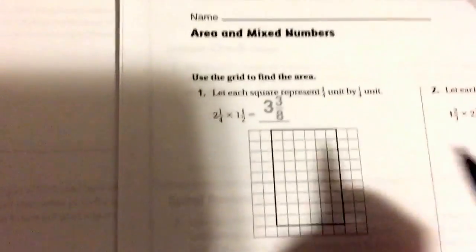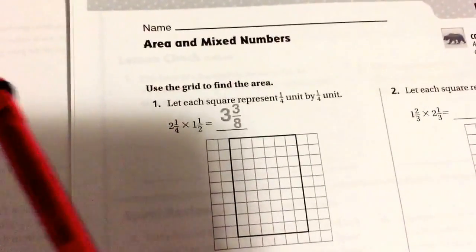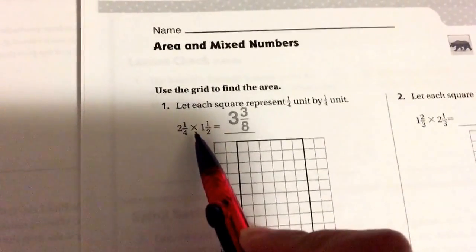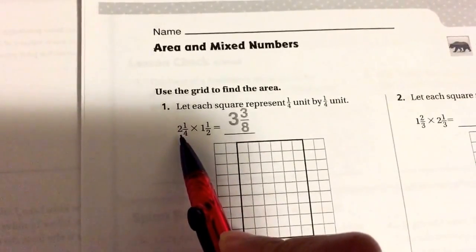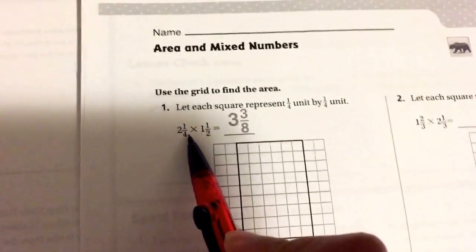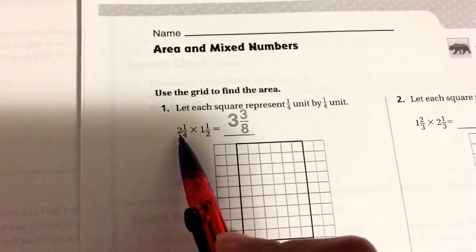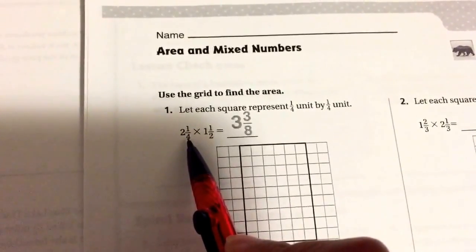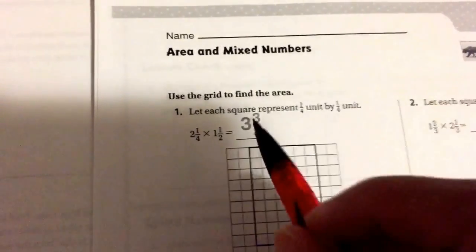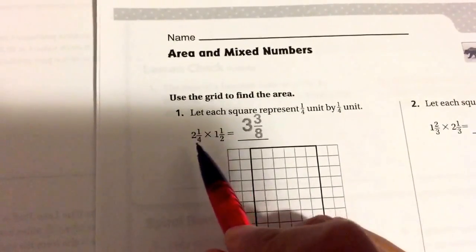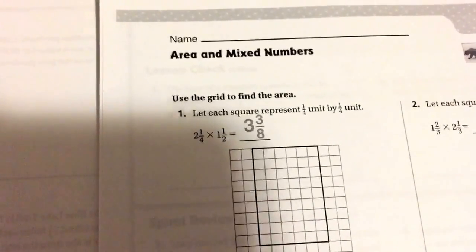That being said, the main difference between today's lesson and yesterday's lesson is that now we're going to be multiplying with mixed numbers. And a mixed number is a number where there's a whole number and a fraction. So you can see here, there's a whole number, 2, and a fraction, 1/4. Now, we can't just do 2 times 1 and 1/4 times 1/2. It won't work that way.